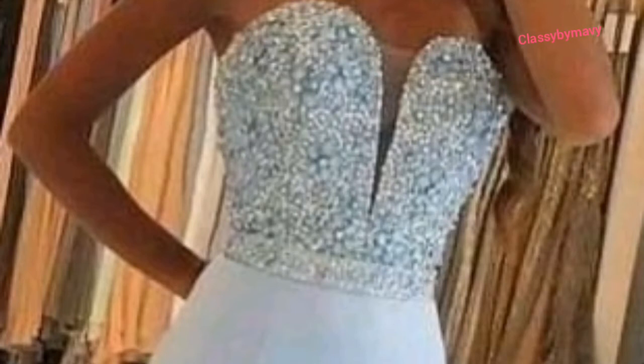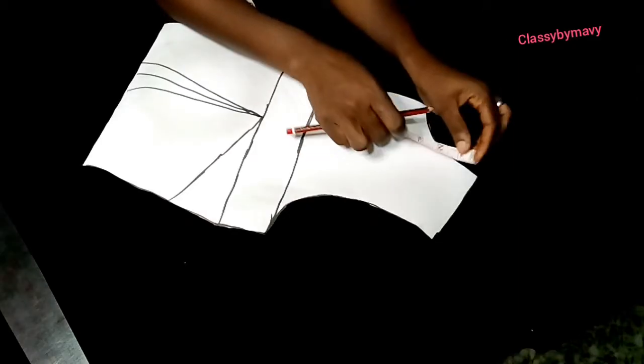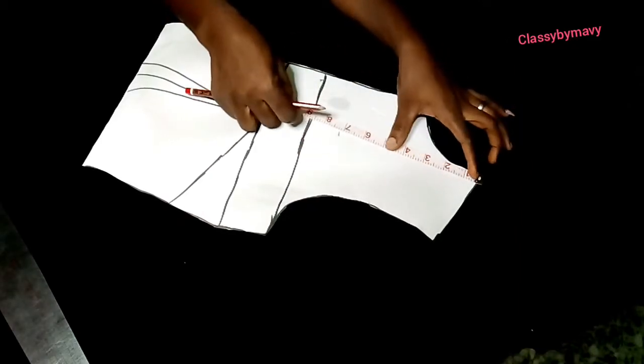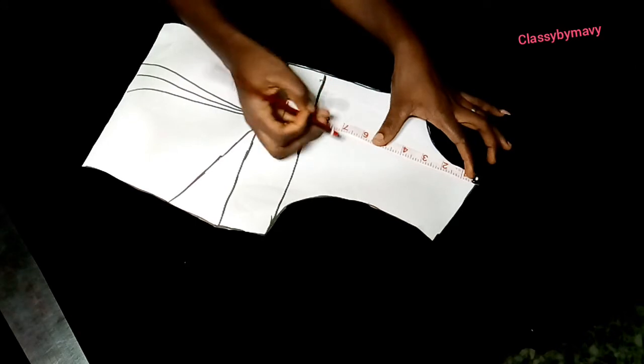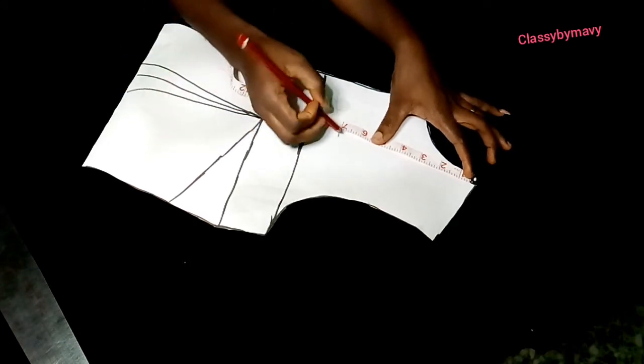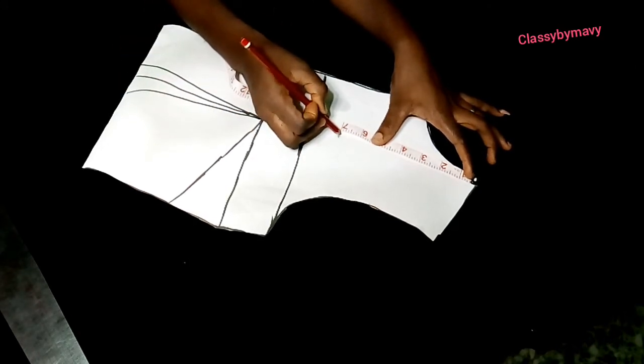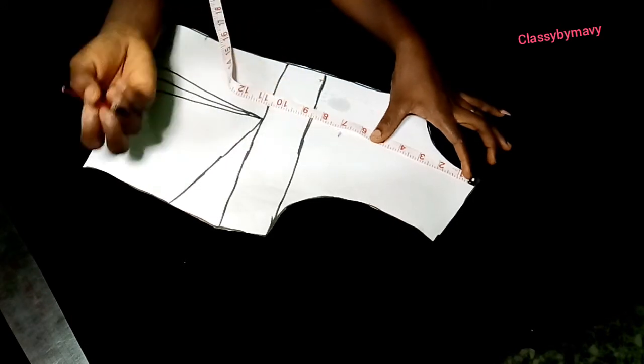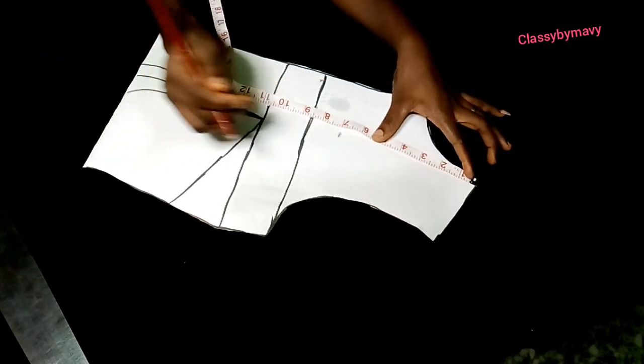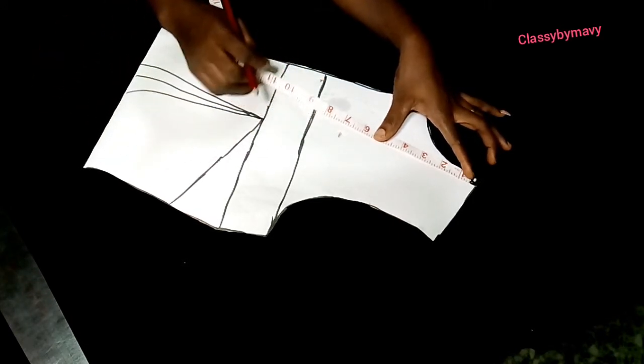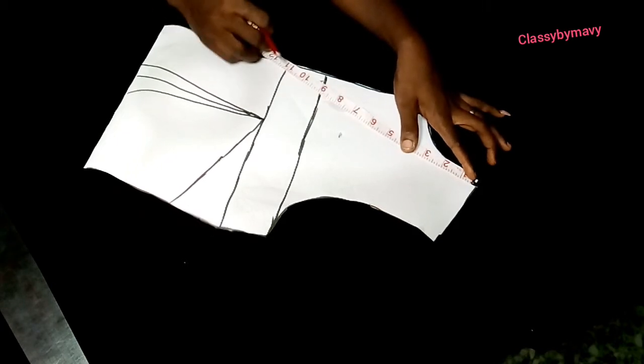So we'll be creating a bustier with a basic bodice block. I'll be tracing the style line for our bustier. I want it to stop at 7, so that's what I've marked, 7 inches. The style line for my bustier will start here, and then I'll come down and get 9 inches. Let me keep my tape straight and trace down 9 inches to the center front.